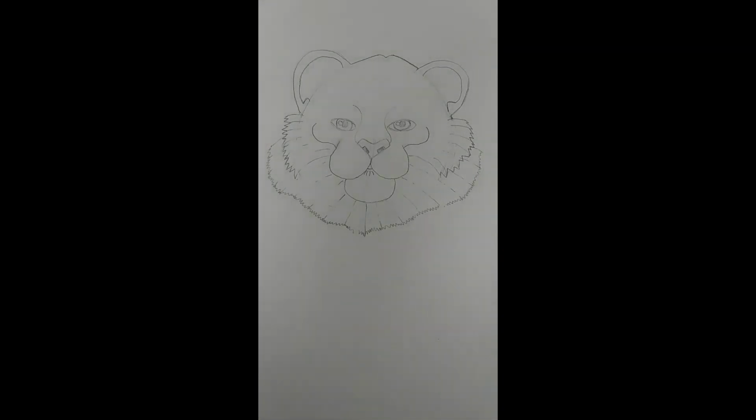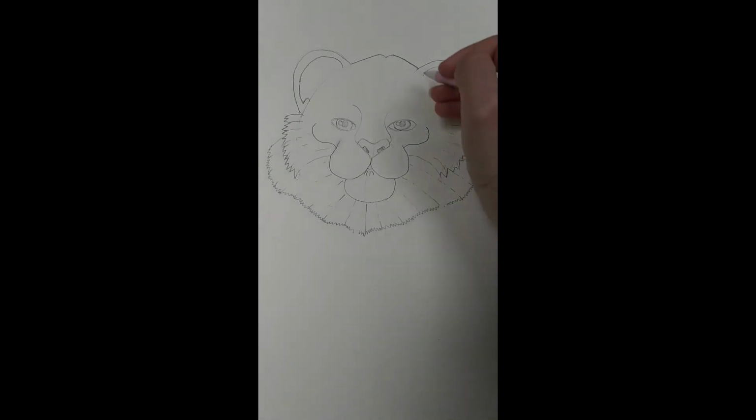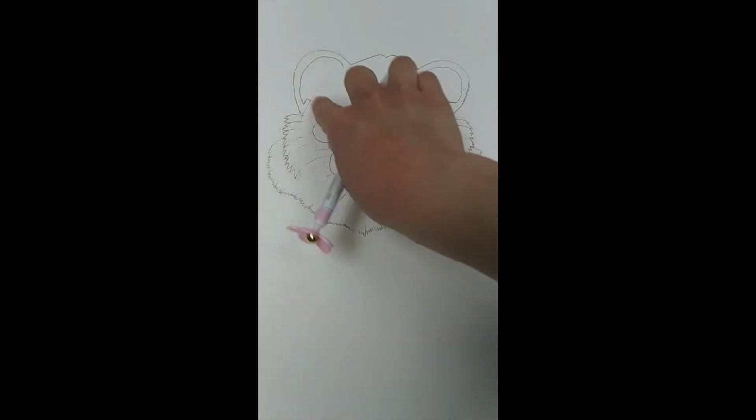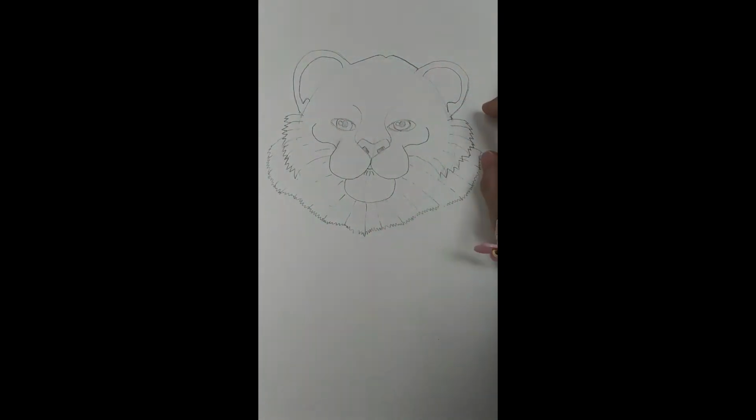Alright. Now, what does a tiger have that other big cats don't? If you said stripes, then you win. Very good. They have stripes. So I'm going to show you how to make some really cool tiger stripes. Alright, so usually think about stripes coming down like this, kind of like how tigers are. But we're not drawing a tiger, we're drawing a real tiger.